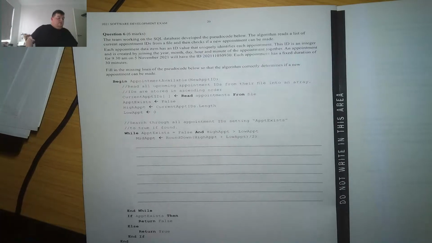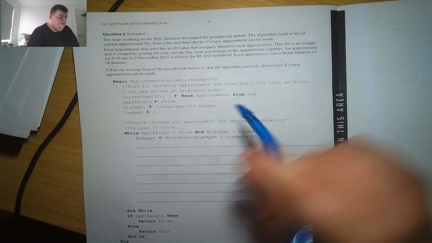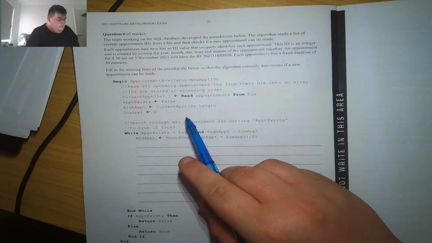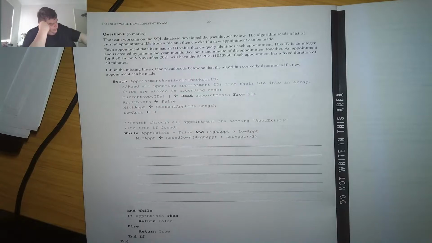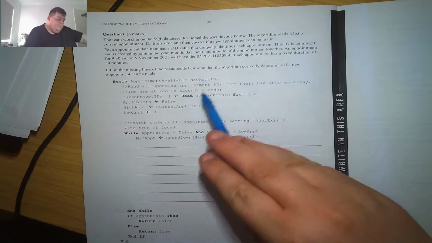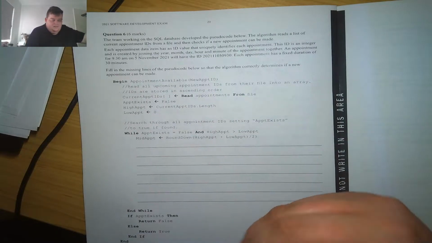Okay, so we read all the appointment IDs into an array. Appointment exists false. High appointment means current appointment IDs dot length, and low appointment is 0. Is this to like search for them or something? All right. So it's checking to see if an appointment can be made by searching for that appointment, and if it exists, then we say no, it can't be done.